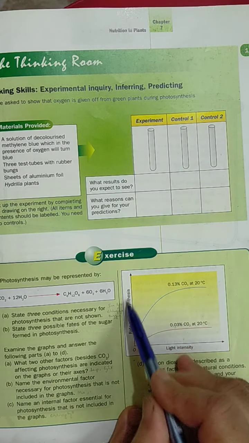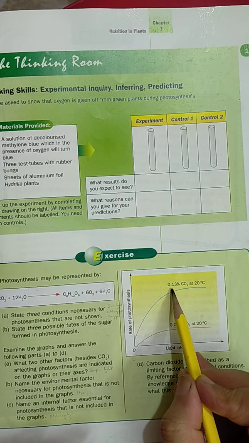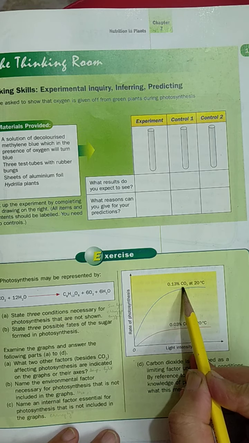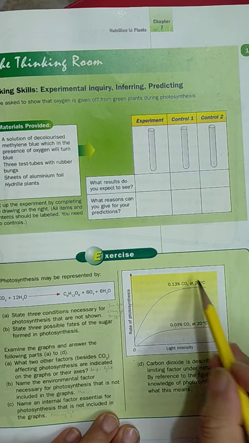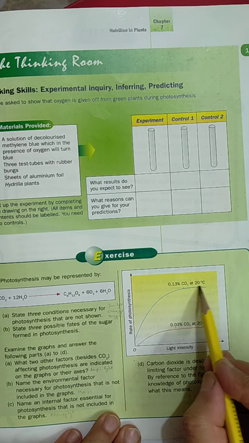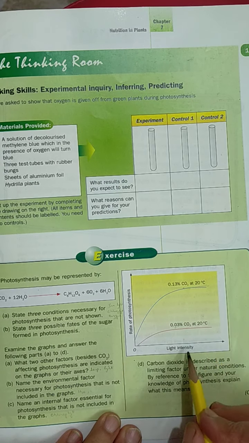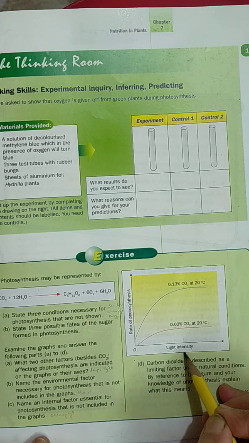If you observe the graph, they have told us about one factor which is carbon dioxide. They are asking what other two factors they mentioned in the graph. Here you can see they have shown temperature, and secondly light intensity. So the other two factors are temperature and light intensity.